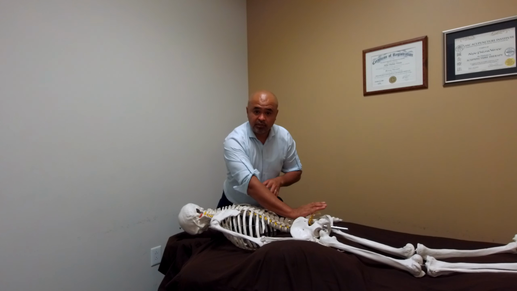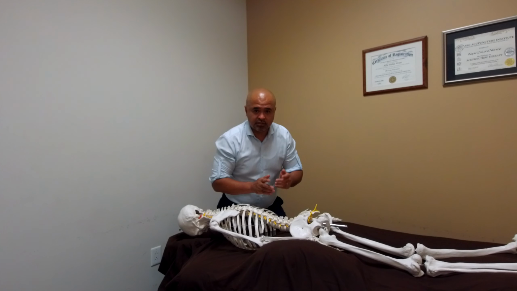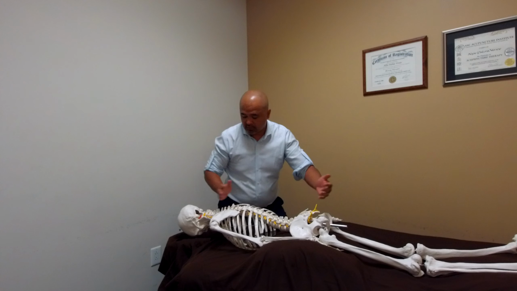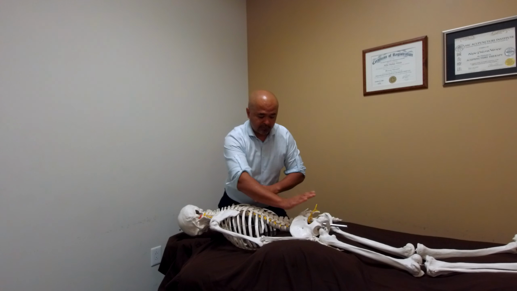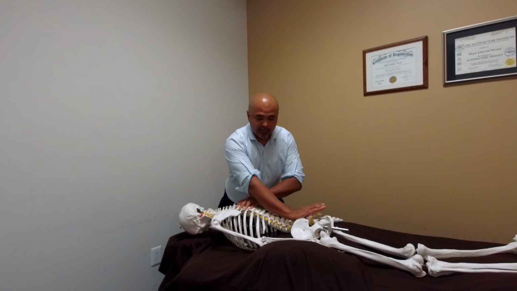By the way, this can be used not only as an assessment technique, but it can also be part of your treatment in that it can help stretch the little muscles such as the rotatores, multifidus, and semispinalis of the spine. So again, pushing down, checking the spaces, you're going to see if there's much of a gapping there.